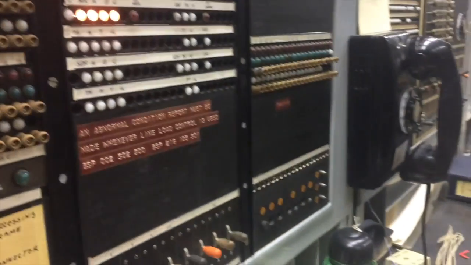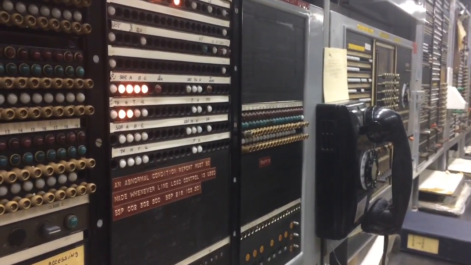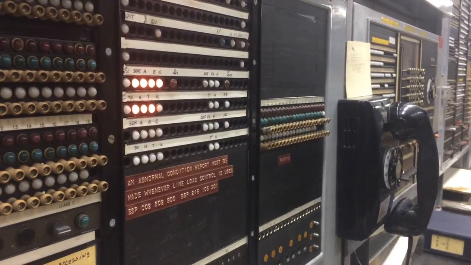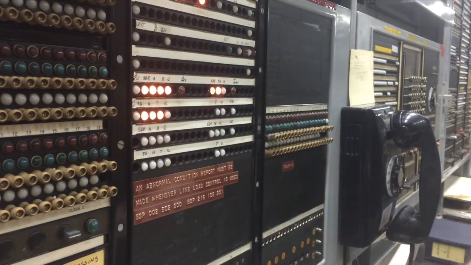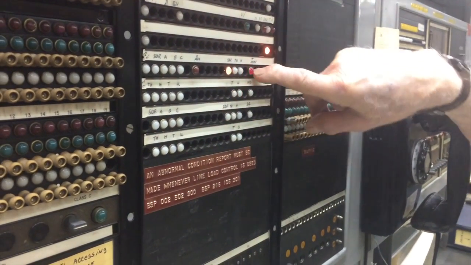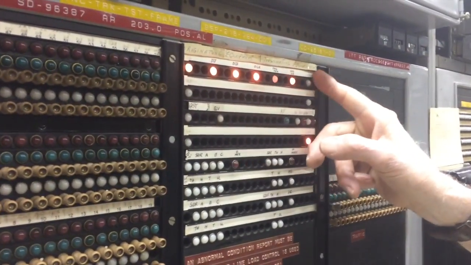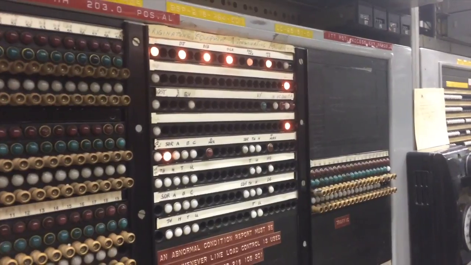If I dial 0, and then 3, you'll see them come up, and then when I dial the last number, it'll jump. There it goes. And that's the terminating marker. The terminating marker then fills in this top path and turns it on.